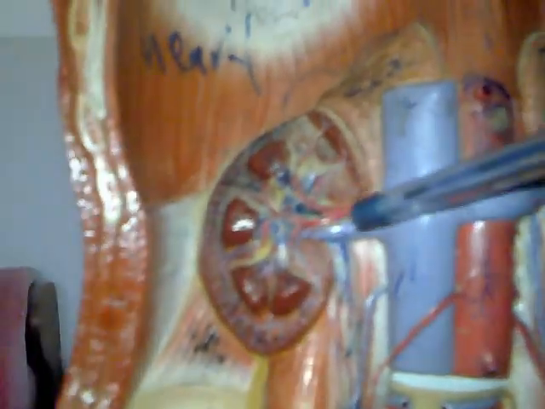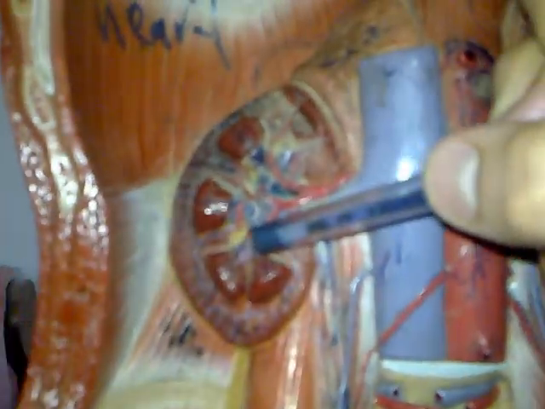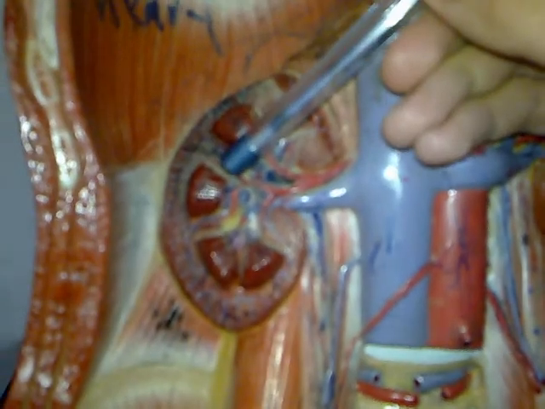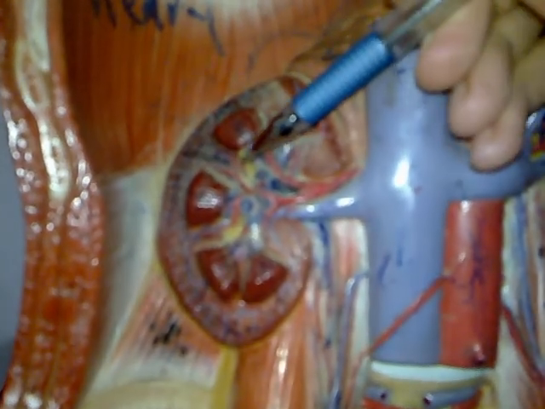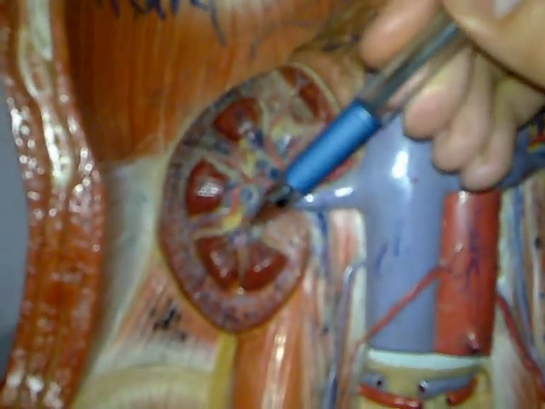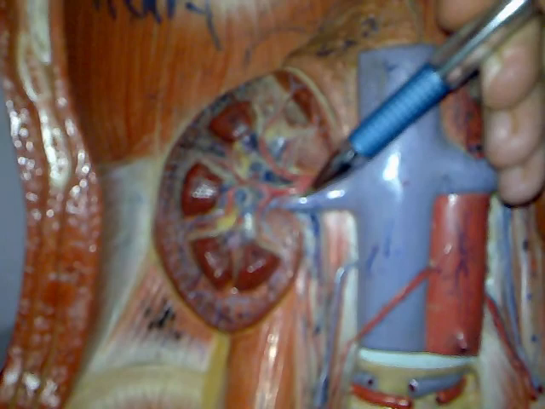From the papilla you have the minor calyces. So this is a minor calyx. This is another one. This is a minor calyx. This is another, and so on. The minor calyces join to form the major calyces.